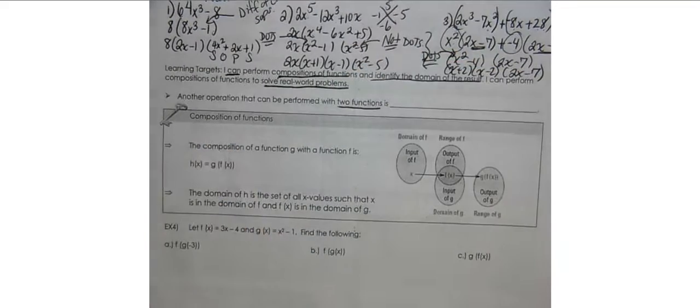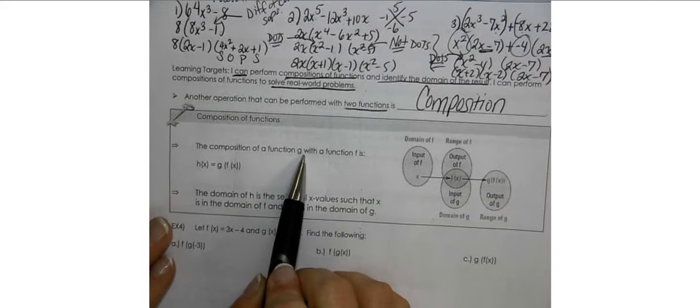Another operation that can be performed between two functions besides addition, subtraction, multiplication, and division is composition. Composition means that instead of just substituting a number in for x, we're going to substitute full functions in for x. That is what a composition is. The composition of a function g with a function f is called h of x equals g of f of x.